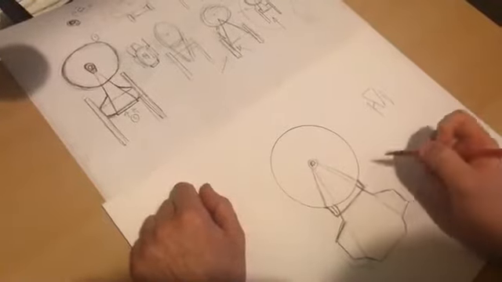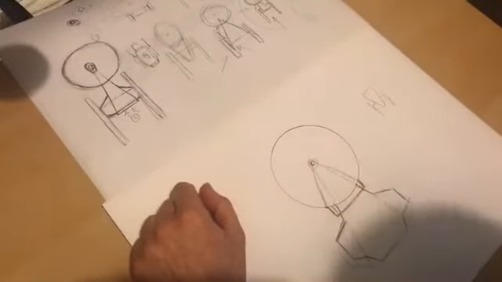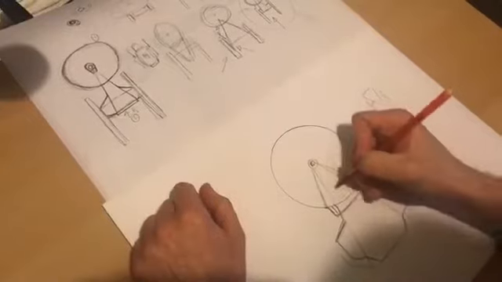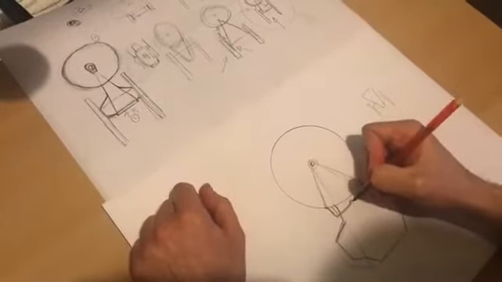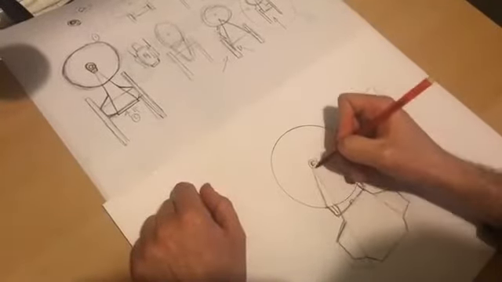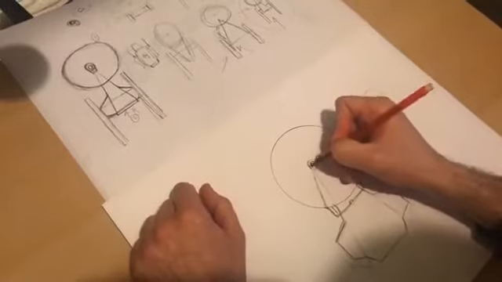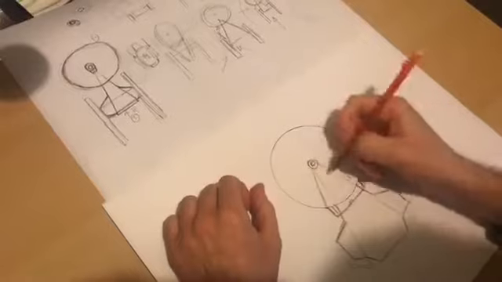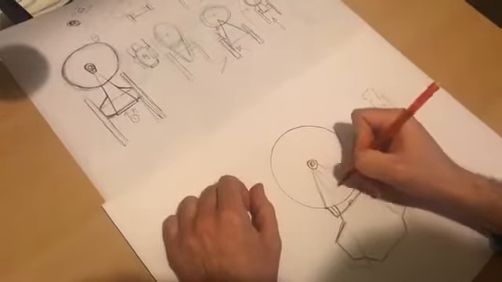I don't really like that. I think I've ruined my drawing. I don't care, I can always change it. Cut that out. Actually, I could bring that back, can't I? No, not focusing on that.